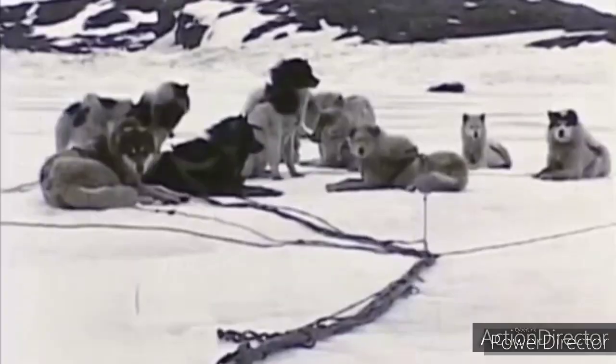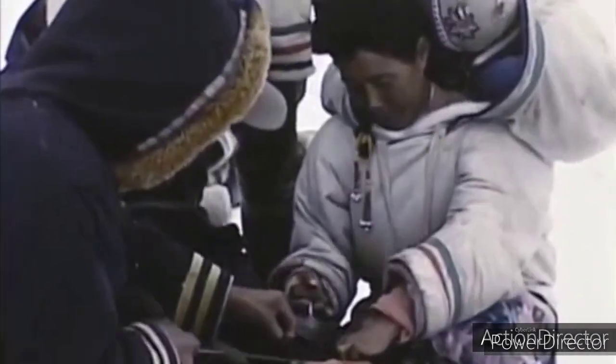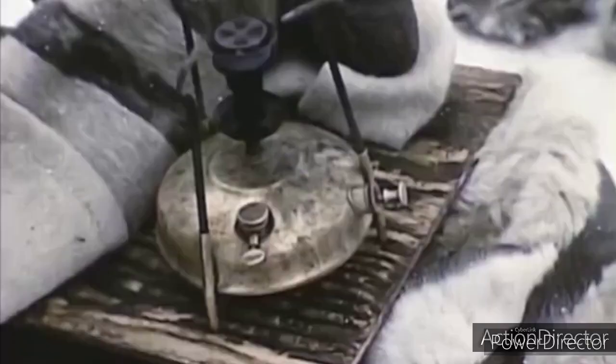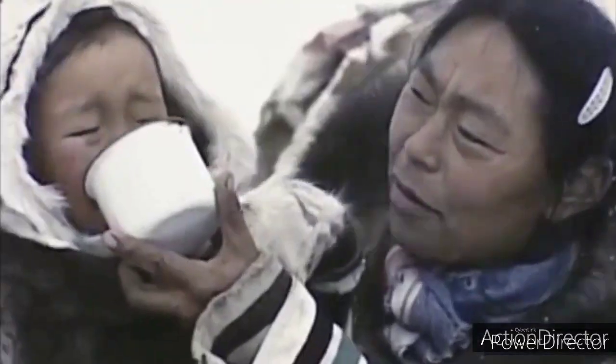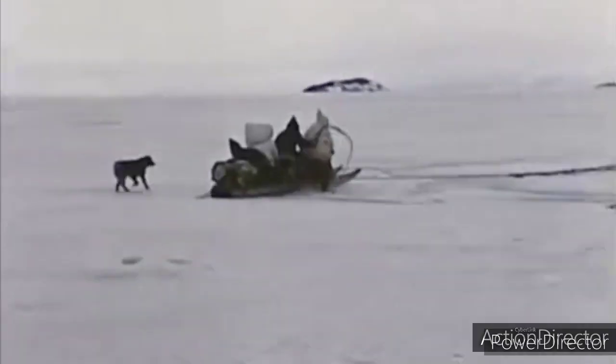The typical Greenlandic diet is heavy in fish, potatoes, vegetables, and canned food. Seal and polar bear meat is also a staple food in many Inuit communities.